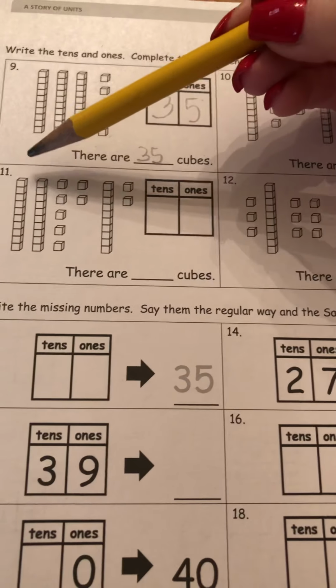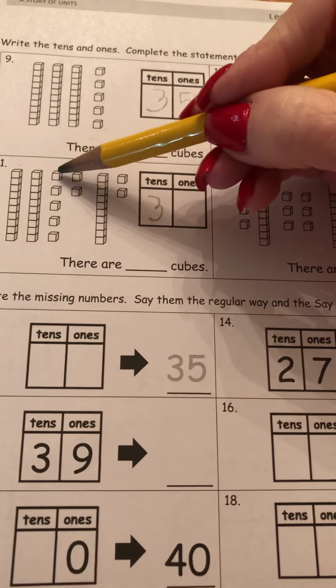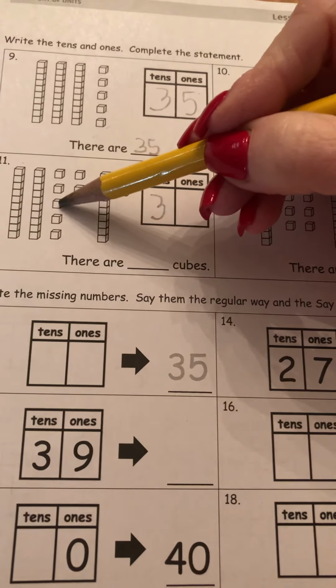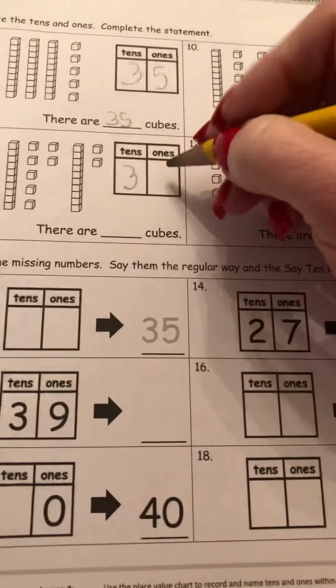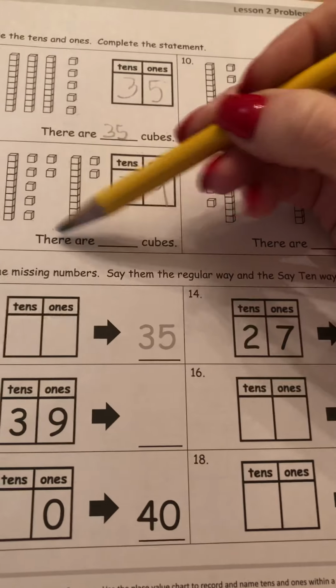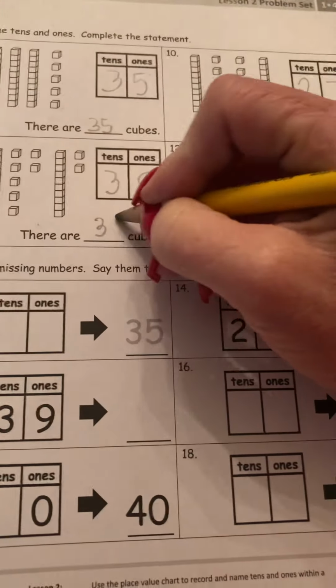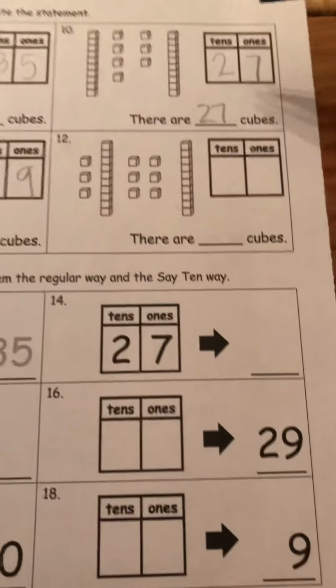Count the tens first. 1, 2, 3 tens. How many ones? Count them all. 1, 2, 3, 4, 5, 6, 7, 8, 9. There are 3 tens and 9 ones, and altogether there are 39 cubes. If you say it with me, it makes it more in your brain.